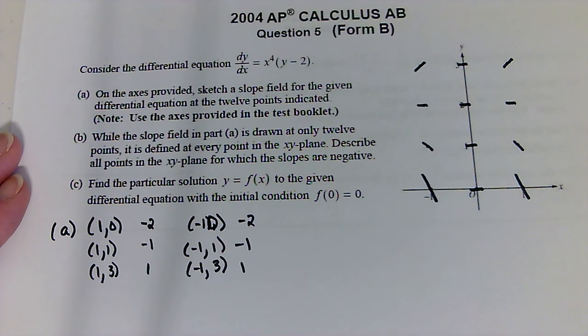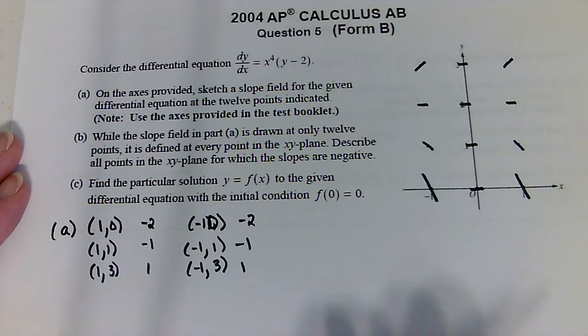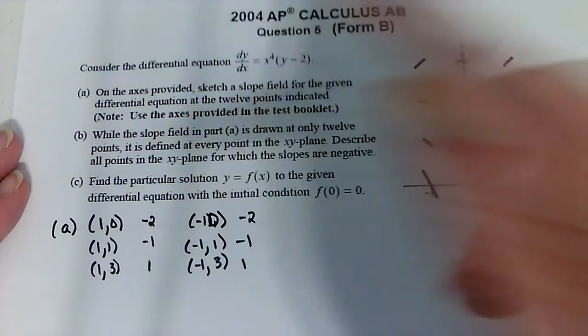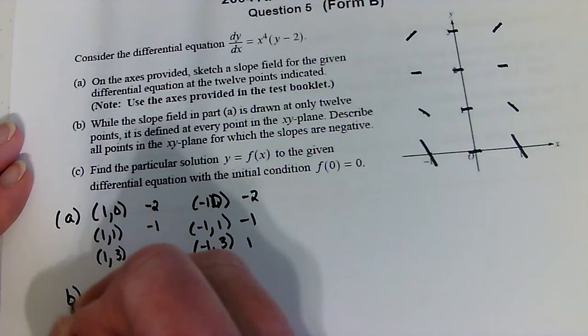While the slope field in part A is drawn at only 12 points, it is defined at every point in the xy plane. Describe all points in the xy plane for which the slopes are negative. Notice that x to the 4th is always going to be positive, so I would note that.